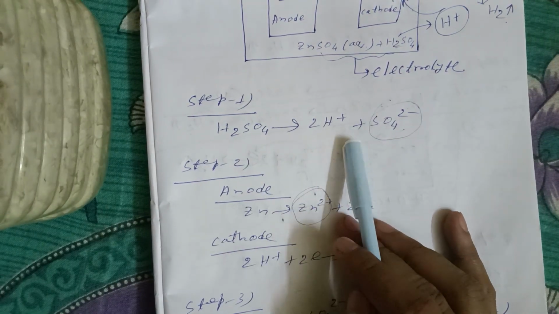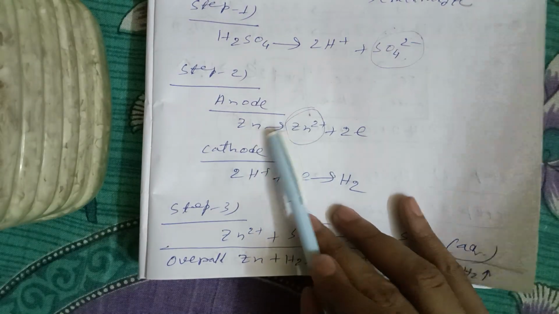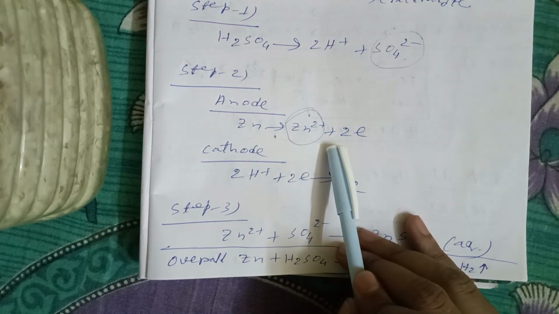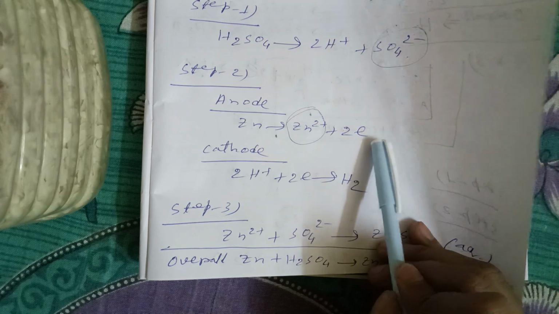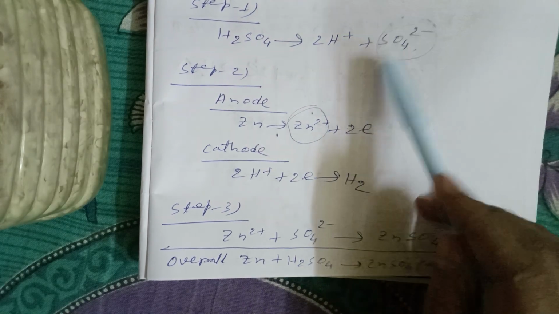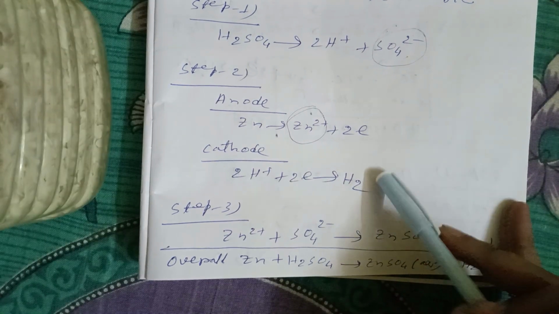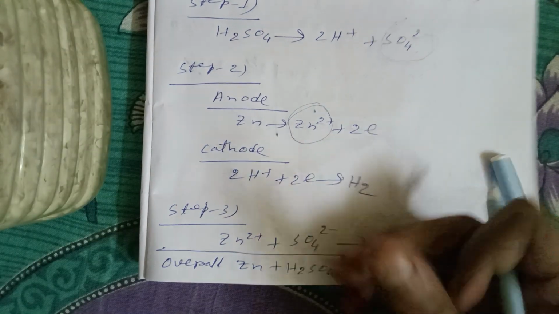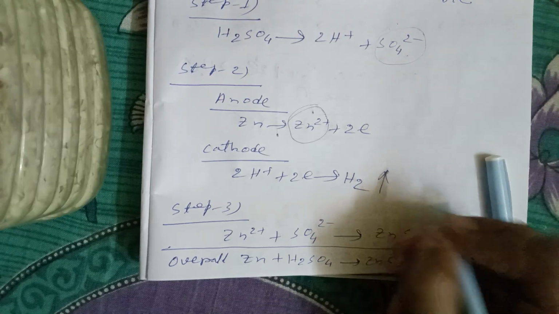So in summary, H2SO4 produces H+, and at the anode the zinc will be oxidized to Zn2+, releasing 2 electrons. These 2 electrons will reduce the acidic H+ to give hydrogen, and this hydrogen will be evolved.